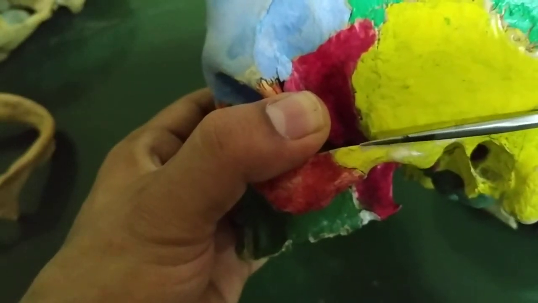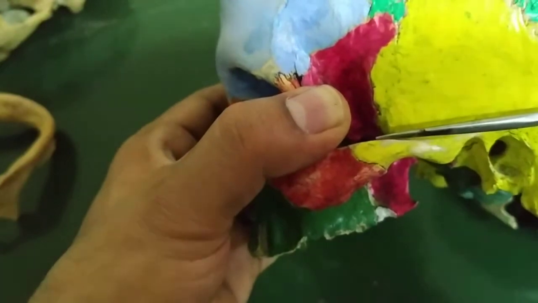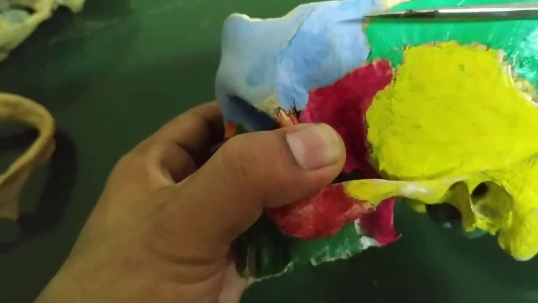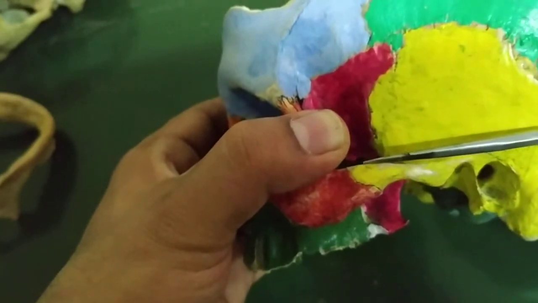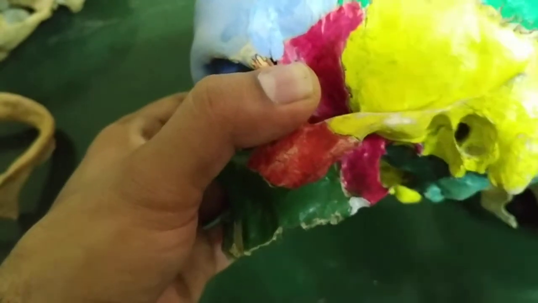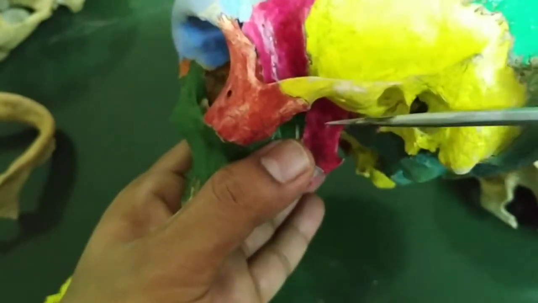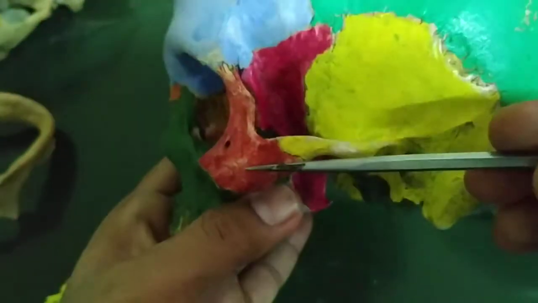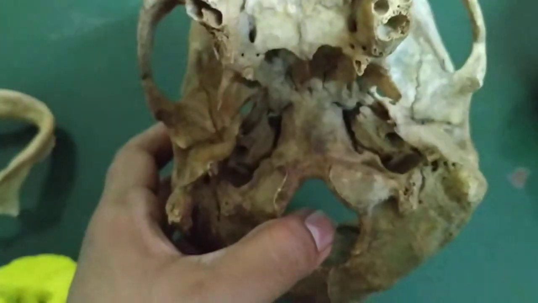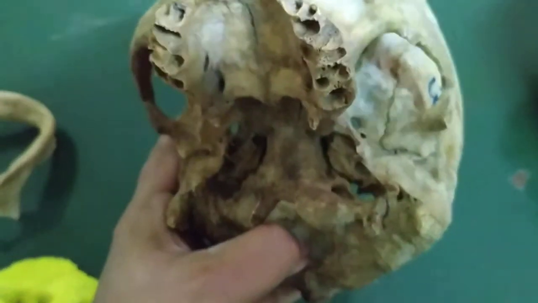Outside the temporal fascia, the third layer of the scalp, the galea aponeurotica, extends down and reaches the superior border of the zygomatic arch, whereas the inferior border of the zygomatic arch gives attachment to the masseter muscle. Now coming to the mandibular fossa.